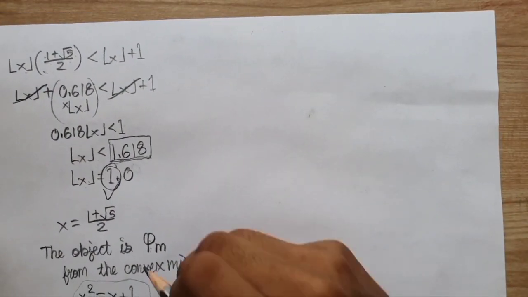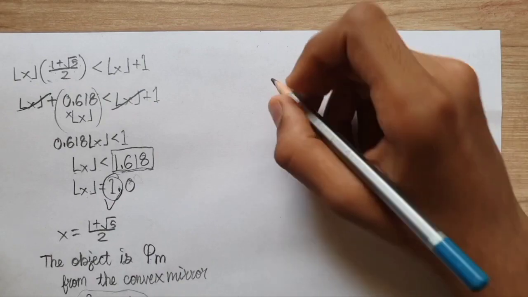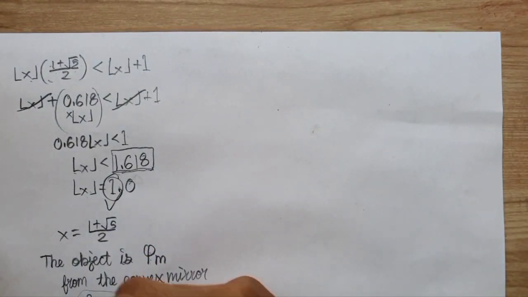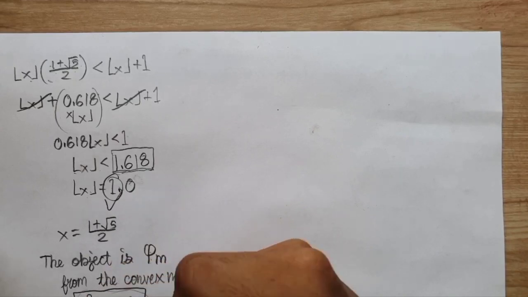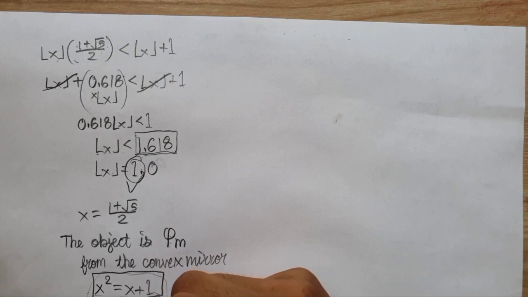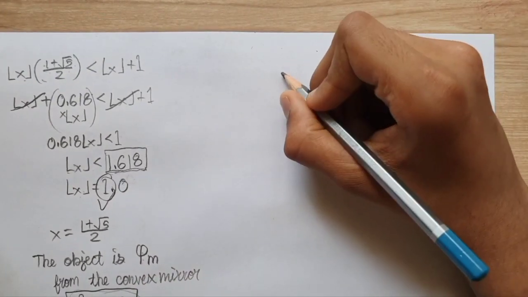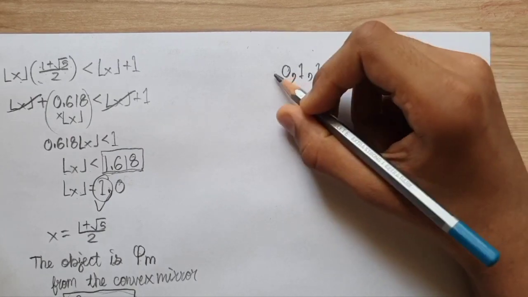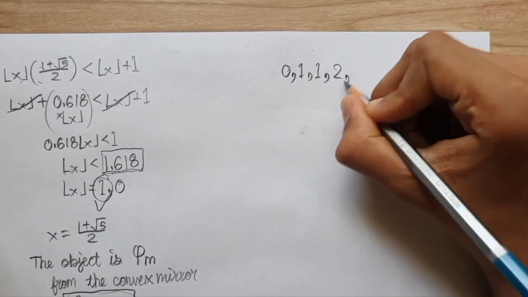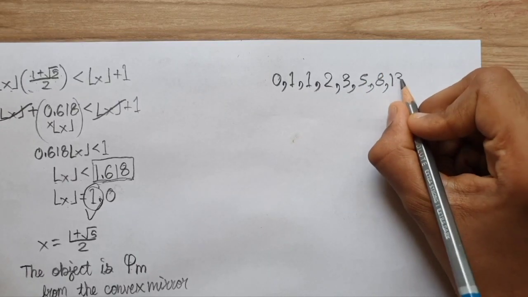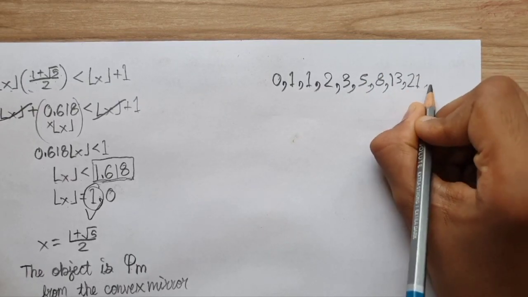And if you know the Fibonacci series, we know that the golden ratio follows this equation. If we have two numbers, 0 and 1, and then keep adding them up, this is what the Fibonacci sequence is: 3, 5, 8, 13, 21, and so on.